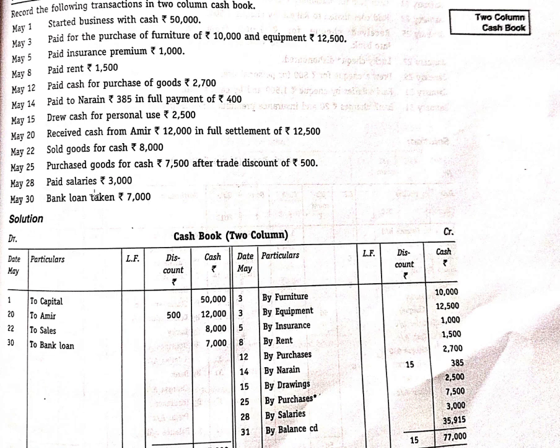Now here, bank loan taken 7,000. Bank loan taken 7,000 means again I have to write by bank loan. If I take a loan paid through account or something, at that time it will be recorded in the bank column. Or interest on loan, some amount, interest on loan of 120 rupees. At that time it will be directly deducted from the bank, so it will not be recorded in the cash. At that time we have to write interest on loan and bank account, that entry will go.